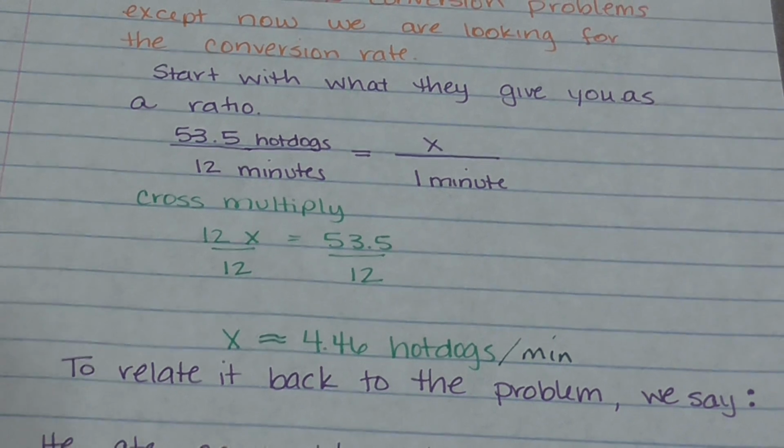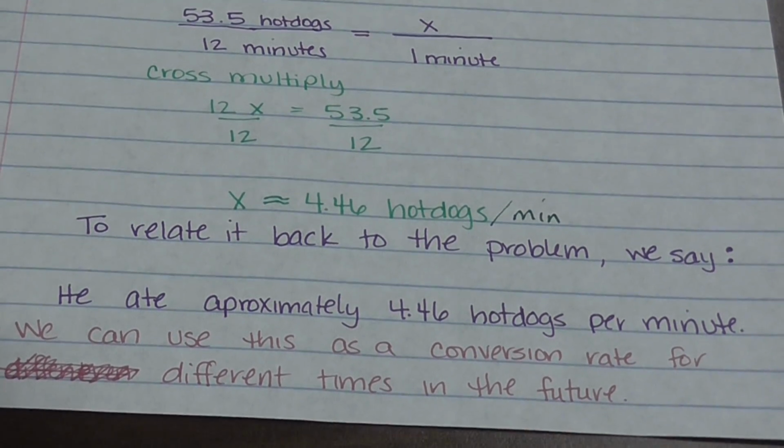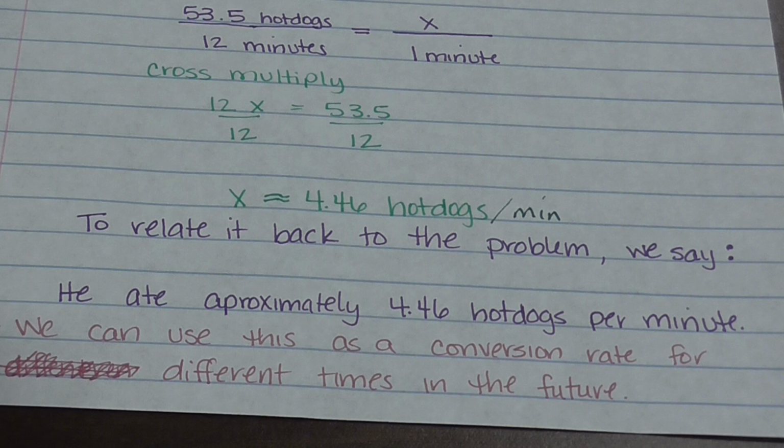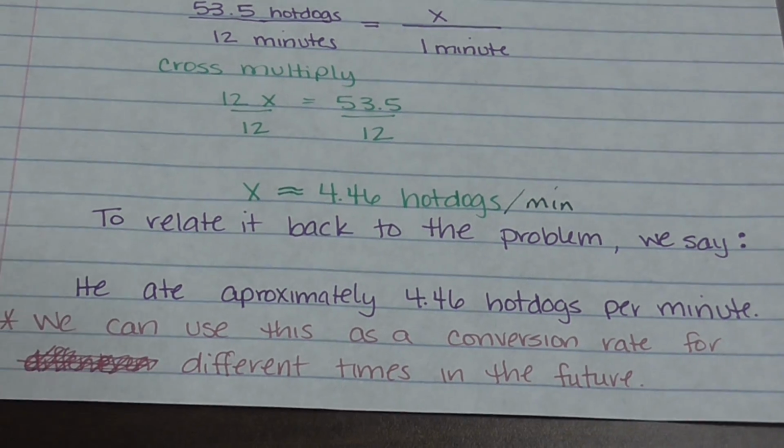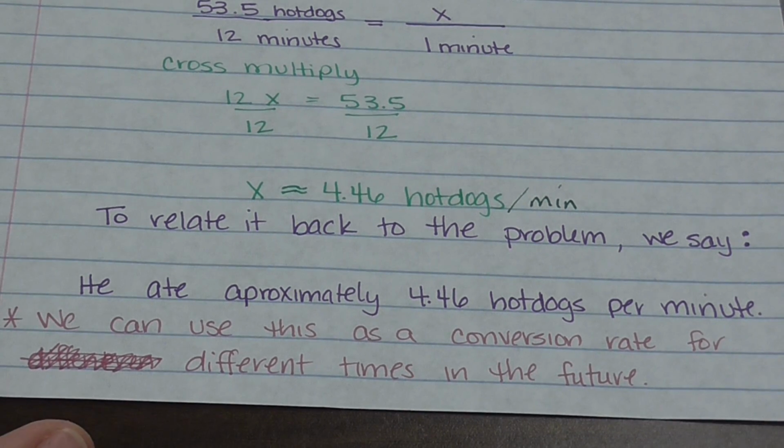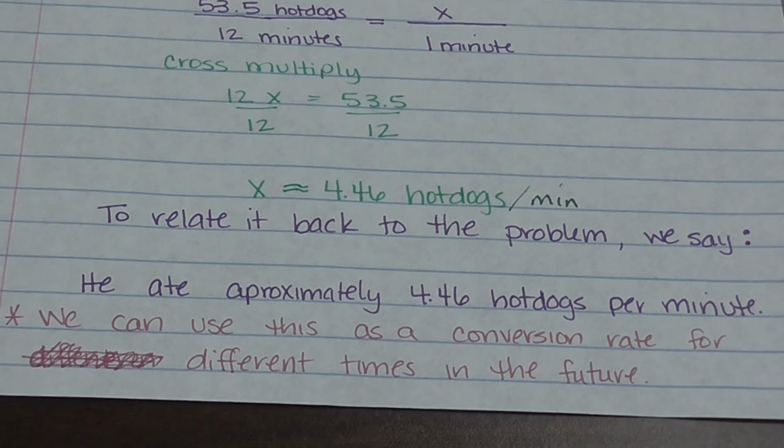So then we relate it back to the problem. Again, it's the most important part. He ate approximately 4.4 hot dogs per minute. Okay, so we can use this as a conversion rate for different times in the future. So if he were continuing at this rate, how many hot dogs could he eat in 15 minutes? At this rate, how many hot dogs could he eat in 22 minutes? So it just gives you an idea or an approximation of how much he could eat at different times.